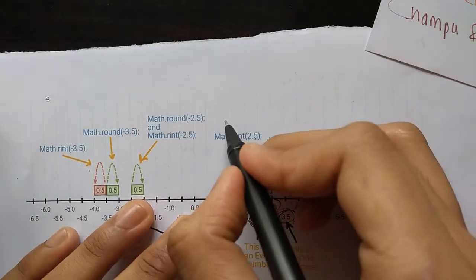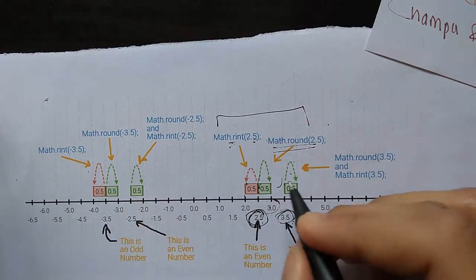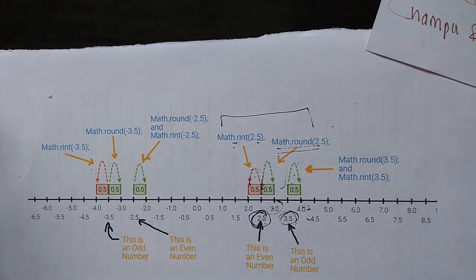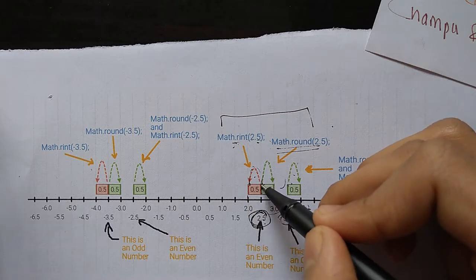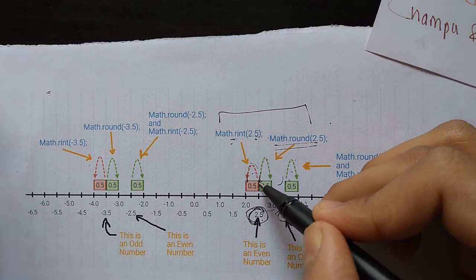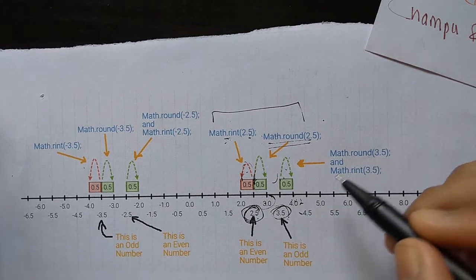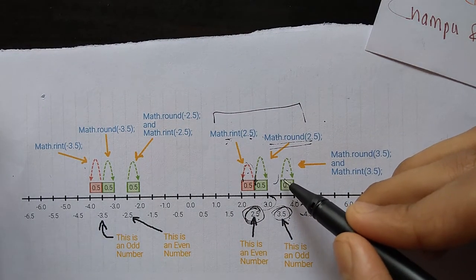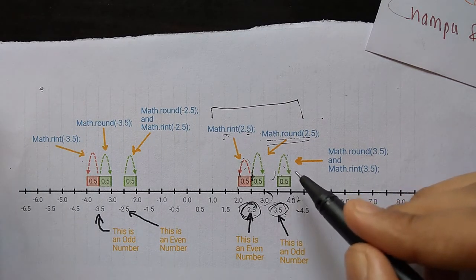So for positive even numbers, Math.rint is returning the integral part itself, and Math.round is returning integral part plus 1. While for positive odd numbers, Math.round and Math.rint both are returning integral part plus 1.